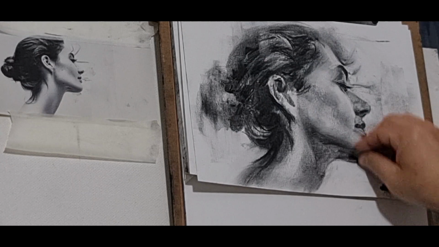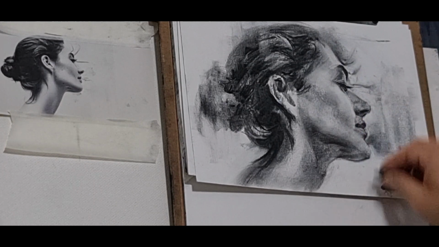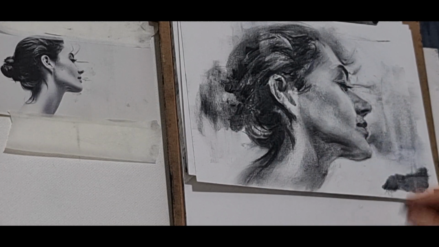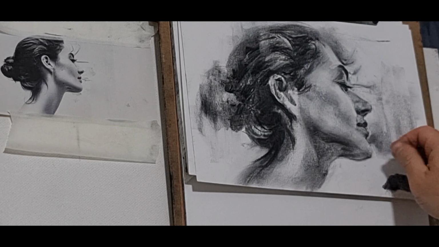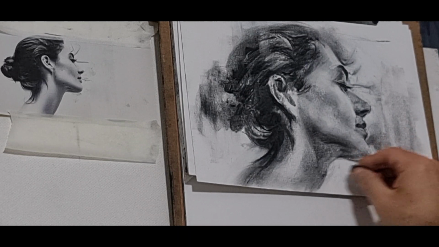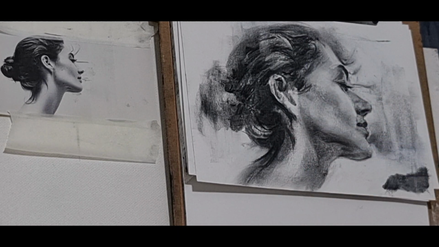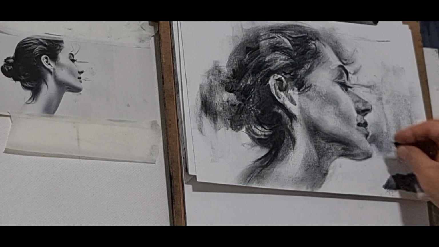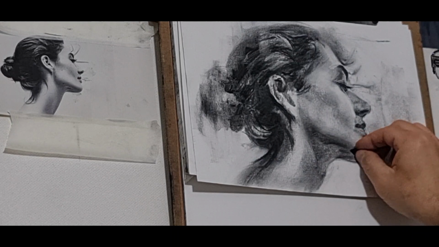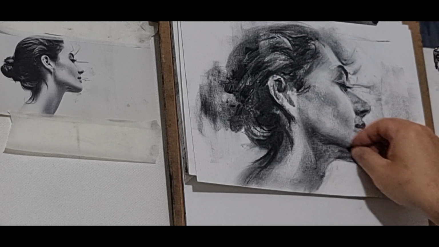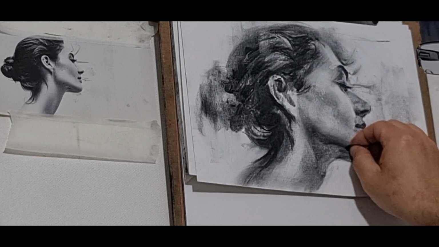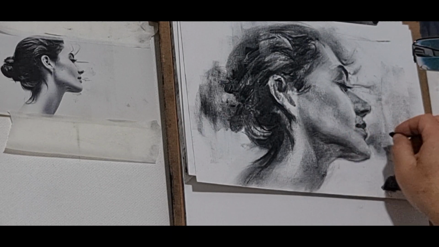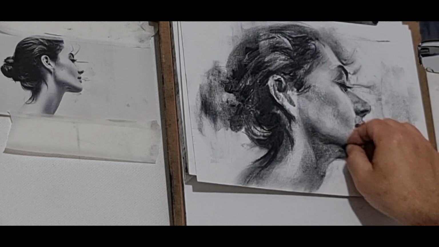And why not break that as well? Although it's too dark on me, darker than what it is there. Actually, it's dark there as well. Well, let's give her a hint darker, a little bit more of a darker tonal value here.